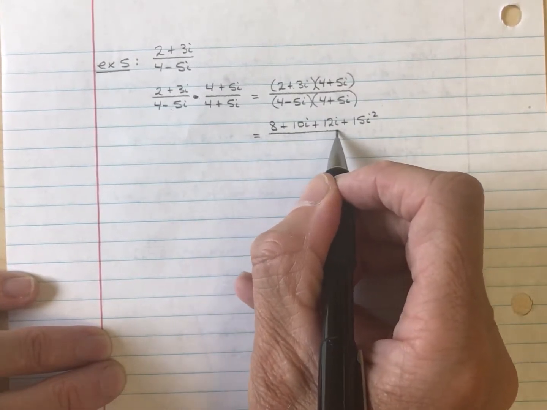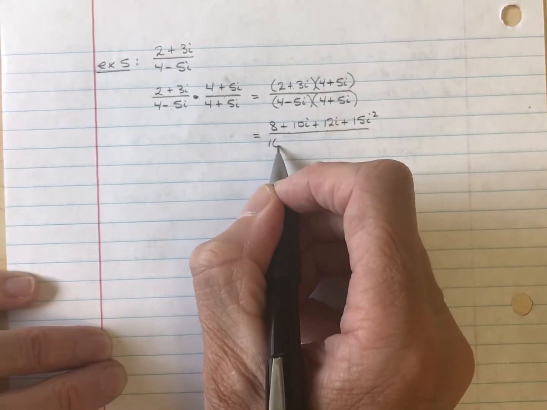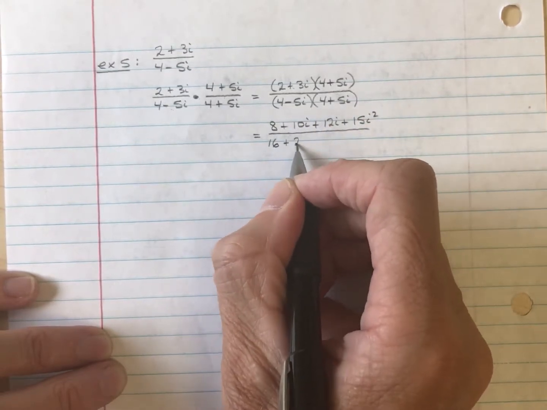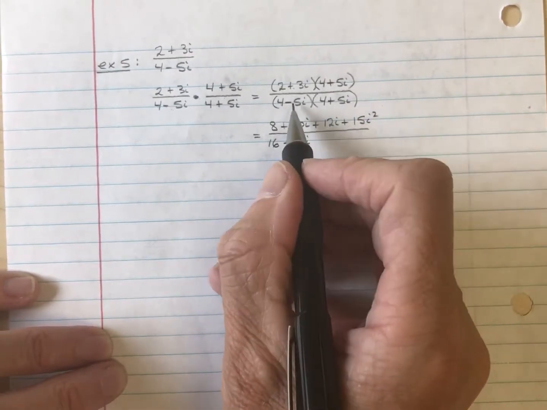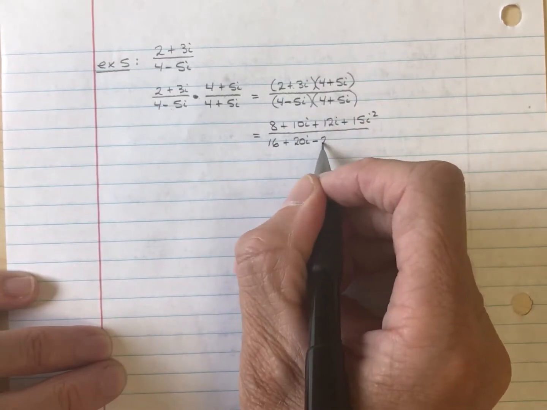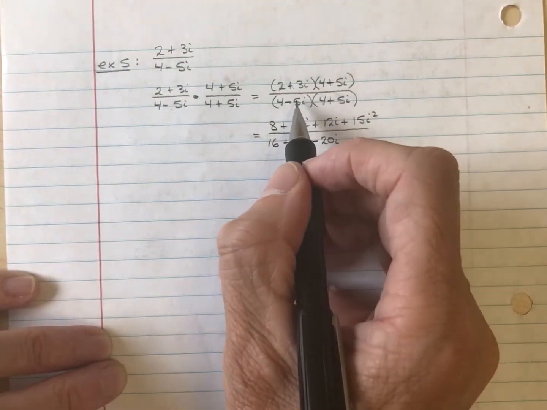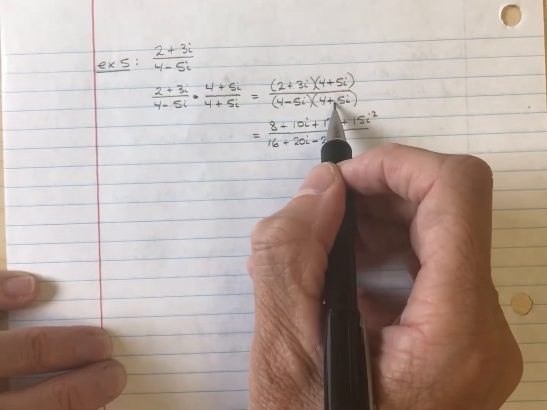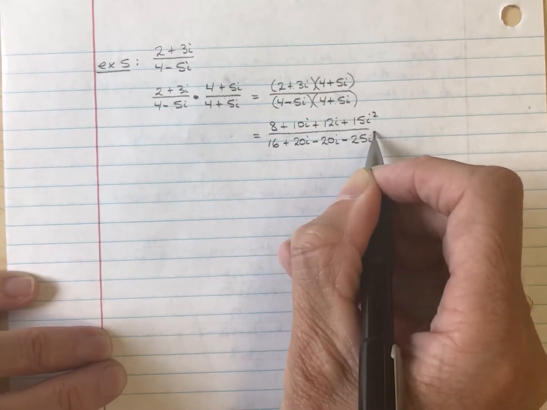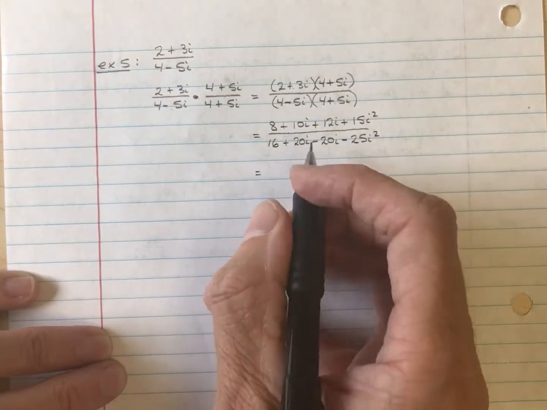Let's go to our denominator. Positive 4 times positive 4 is 16. Positive 4 times positive 5i is 20i. Negative 5i times positive 4, hey, check that out. Negative or minus 20i, that's going to disappear. And then negative 5i times positive 5i is negative 25i squared.